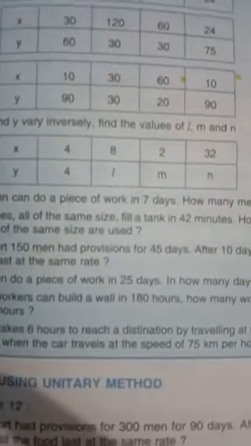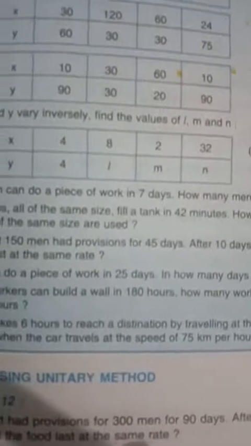After 10 days, 25 men left, which means in the previous 10 days they consumed the food. 150 men had provision for 45 days means they stored the food in such a way that only 45 days of food are there. They kept 45 days of food, and it is enough for 150 men.